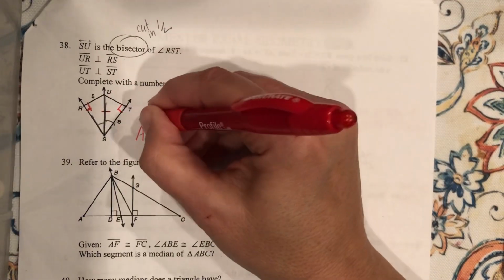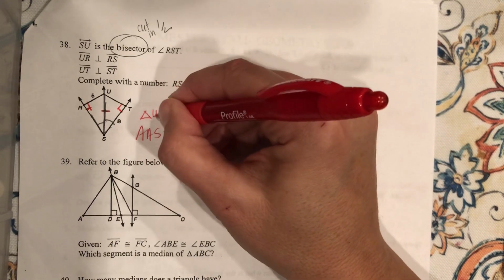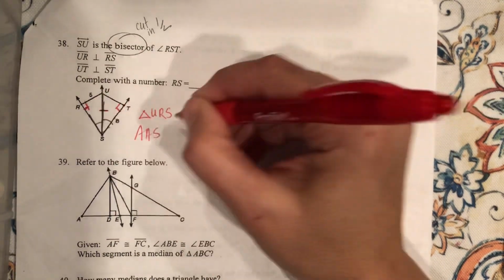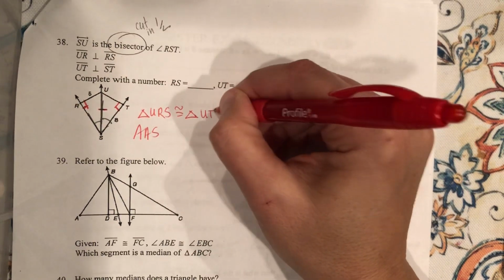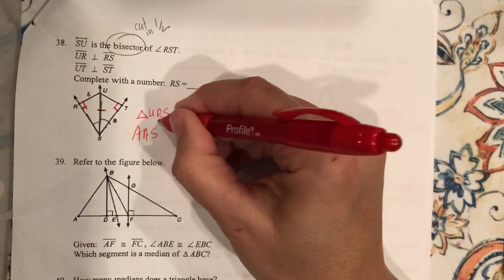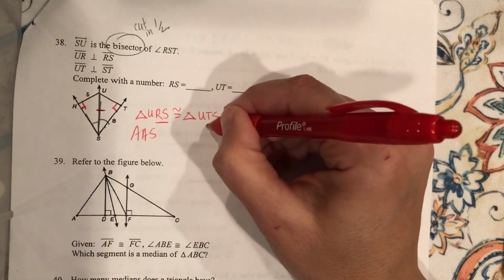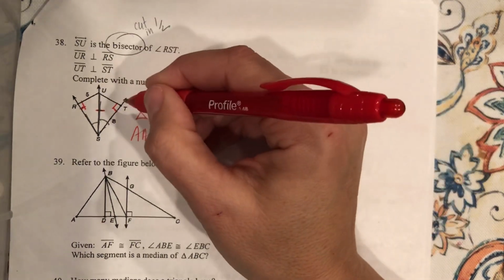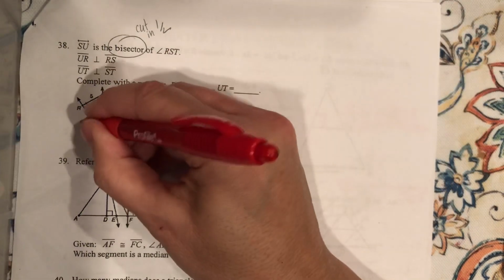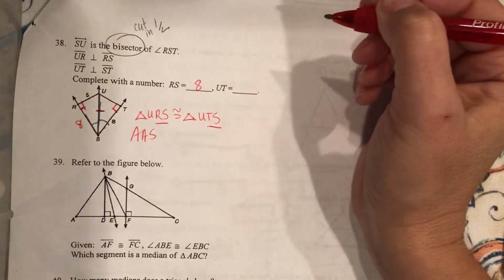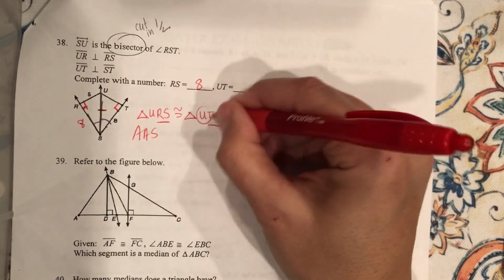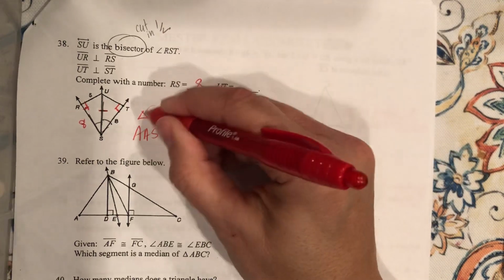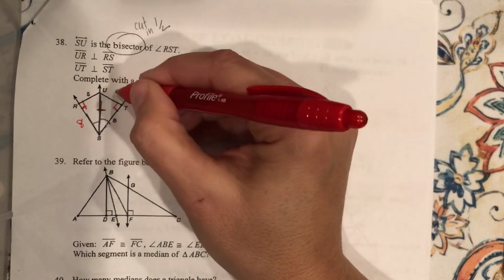Well, it means, first of all, the triangles I matched up are URS is congruent to UTS. That's how I matched them up. So that means that RS is congruent to TS. Okay? RS is congruent to TS. TS is 8, so RS is 8. Okay? UT is congruent to UR. UR is 5.